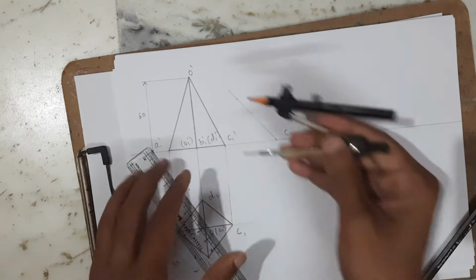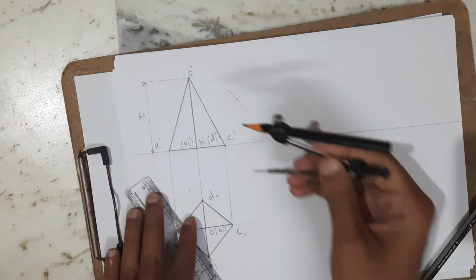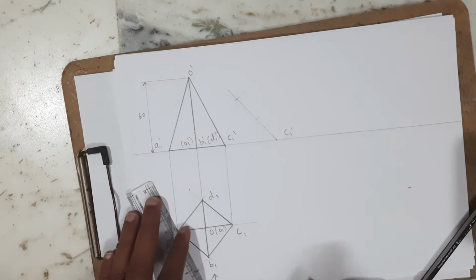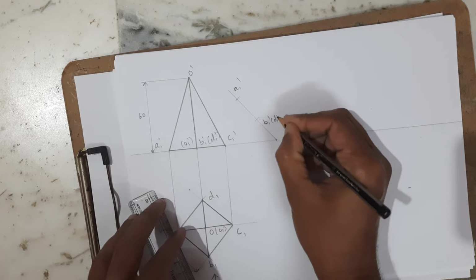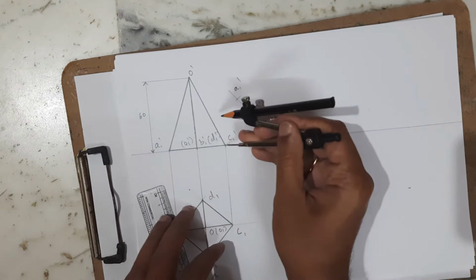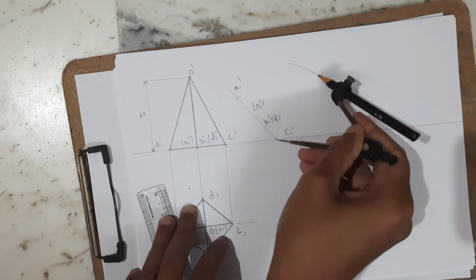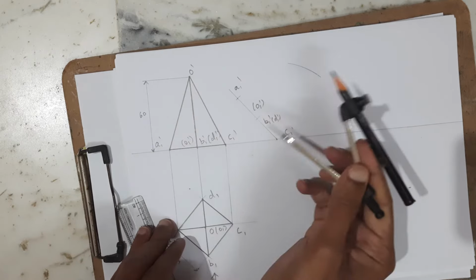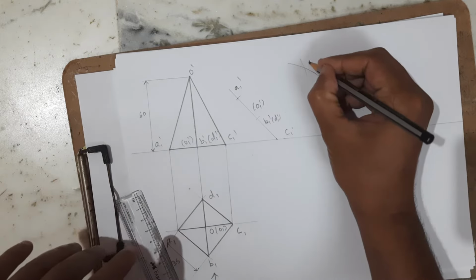Now with the help of a compass, take the measurement from C1 dash to A1 dash, cut the arc. What is this? This is A1 dash. In the same way, I am going to take the measurement from C1 dash to B1 dash, cut the arc. Okay, name it. So this one is A1 dash, this one is B1 dash, in bracket D1 dash. Now take the measurement from C1 dash to O dash, and cut the arc like this. Then A1 dash to O dash, it will be the same, so from A1 dash to O dash I am going to cut the arc. Where both intersect, this will be the O dash.